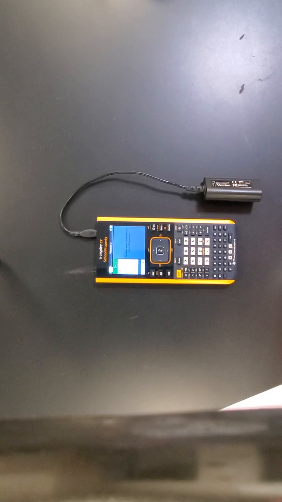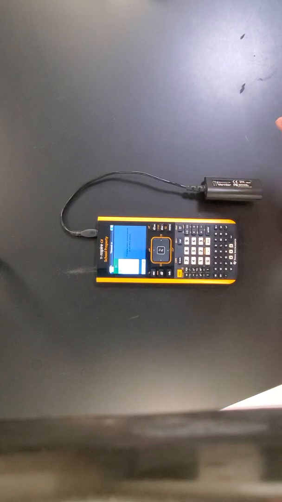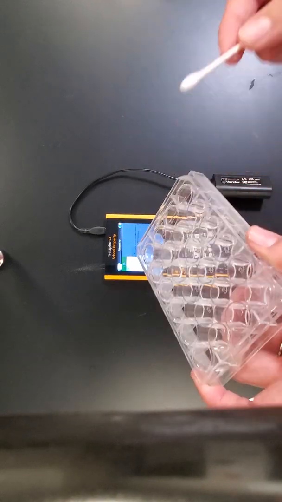In this case, we can just pour everything down the sink. Just make sure that you rinse the well plate well and use the cotton swabs to clean any of the residue from the well plate. So once you rinse it, if there's any residue, please go ahead and clean it well with the cotton swab so that there's nothing left inside the well plates.